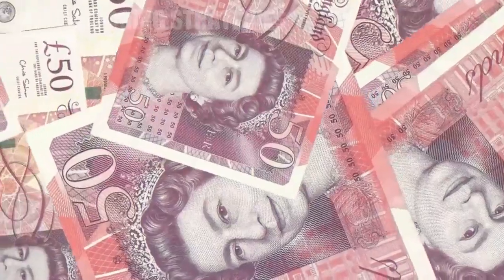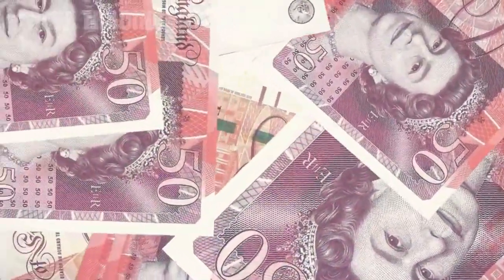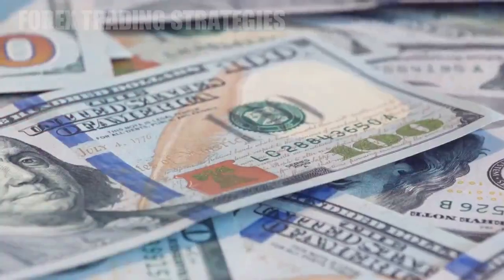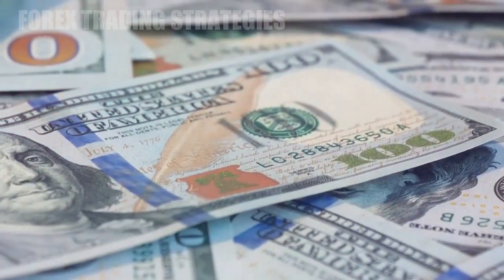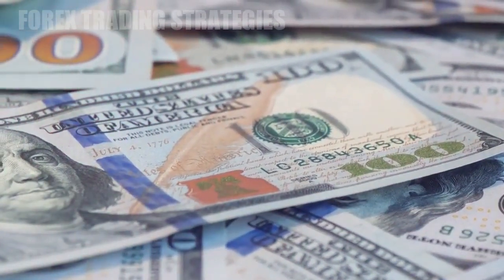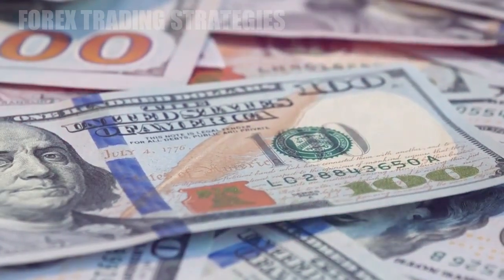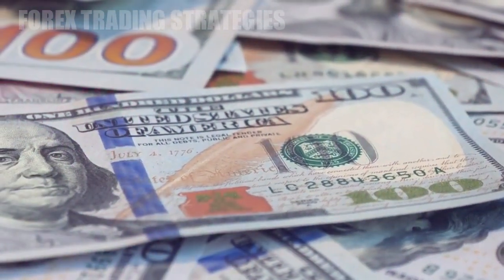Let's look at why the GBPUSD currency pair is a popular choice among Forex traders. We will also provide you with a comprehensive understanding of the factors that make GBPUSD a viable option for your investment strategy. The GBPUSD currency pair is one of the most widely traded pairs in the Forex market.